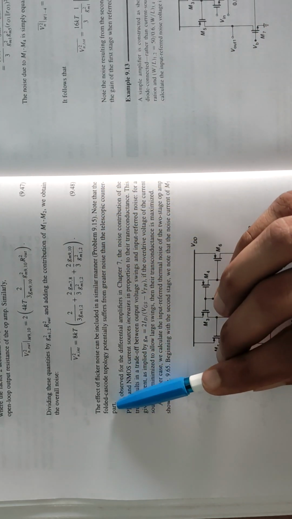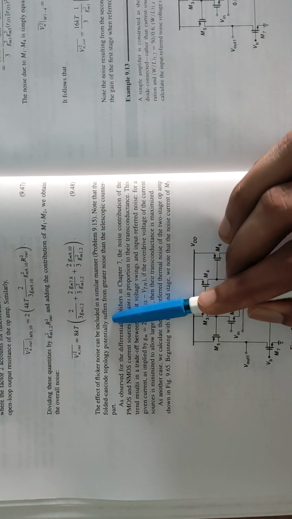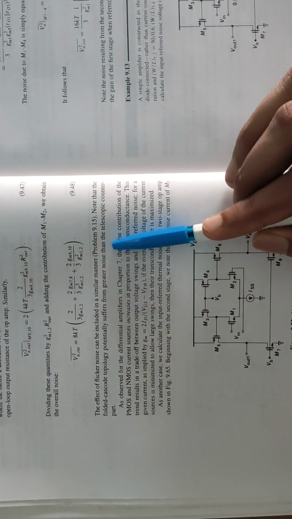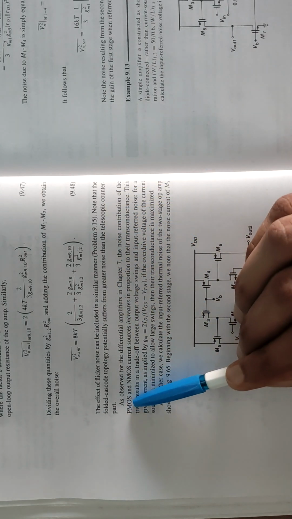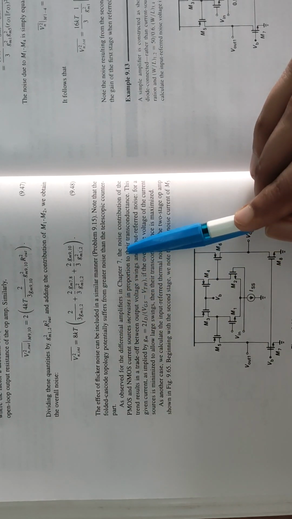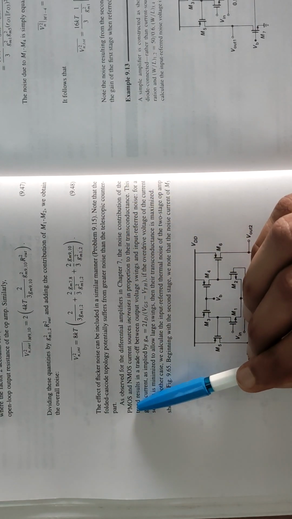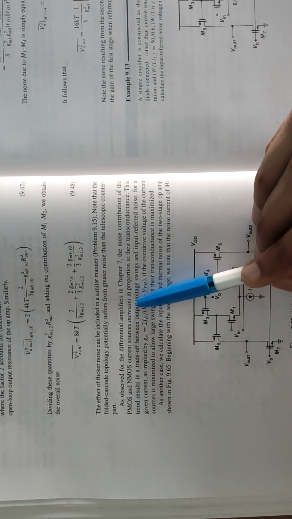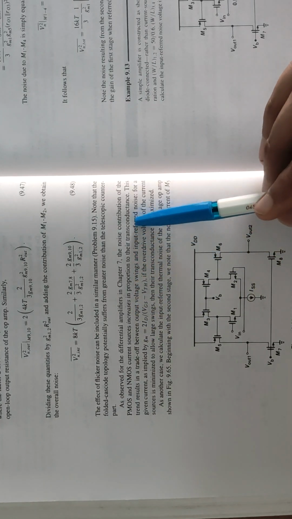Note that the folded cascode topology potentially suffers from greater noise than the telescopic counterpart. As observed in the differential amplifiers in the chapter, the noise contribution of the PMOS and NMOS current sources increases in proportion to their transconductance.